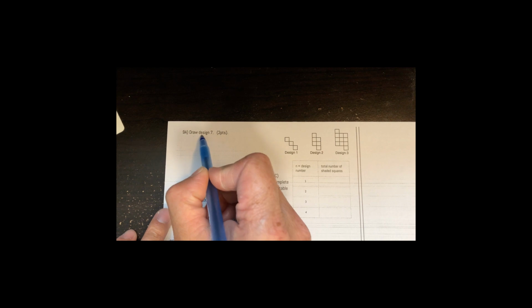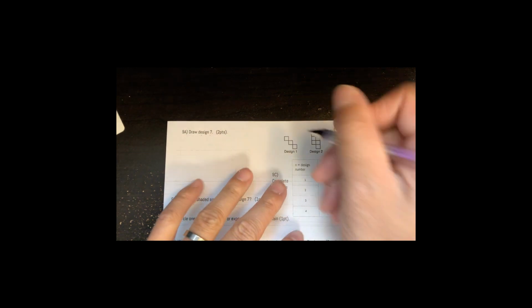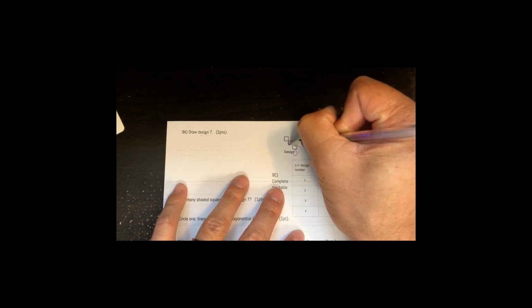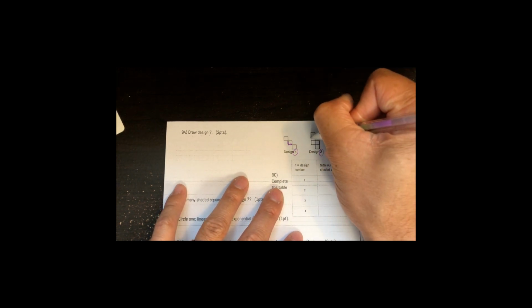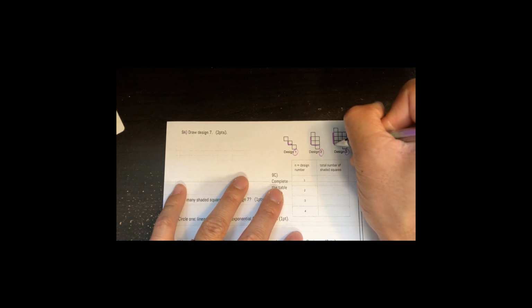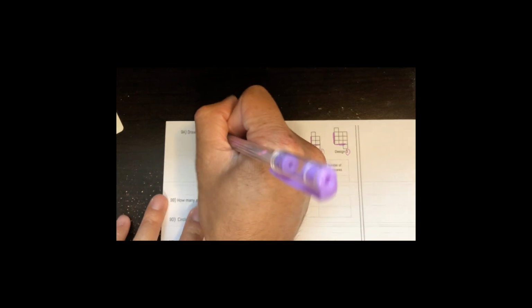Let's go to the back. All right, for the back side it says draw design 7. So I have this here. And if you color code it, if you think about this, 1 here represents 1 by 1. 2 represents a 2 by 2. Design 3 represents a 3 by 3. So design 7 is going to have 7 boxes.